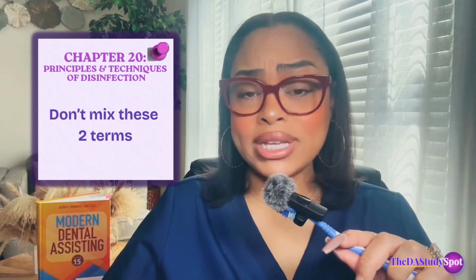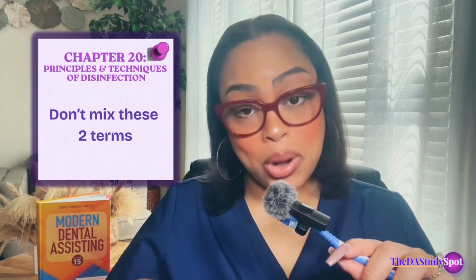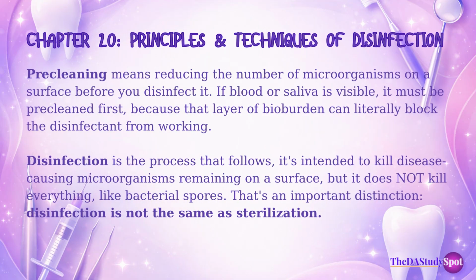Now, these two terms get mixed up constantly, and the exam knows this. Pre-cleaning means reducing the number of microorganisms on a surface before you disinfect it. If blood or saliva is visible, it must be pre-cleaned first because that layer of bioburden can literally block the disinfectant from working. Then you have disinfection. This is the process that follows. It's intended to kill disease-causing microorganisms remaining on a surface, but it does not kill everything, like bacterial spores. That's an important distinction. Disinfection is not the same as sterilization.